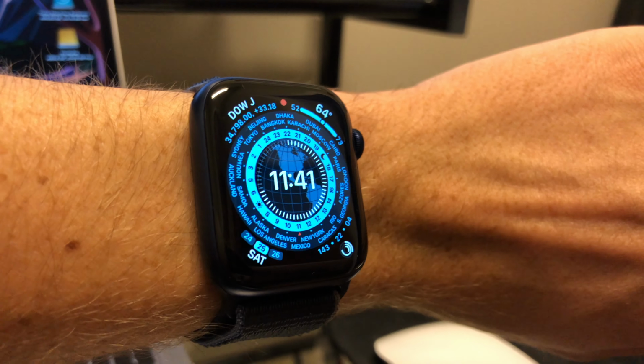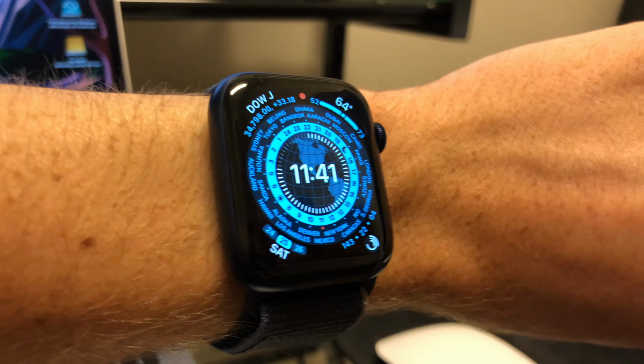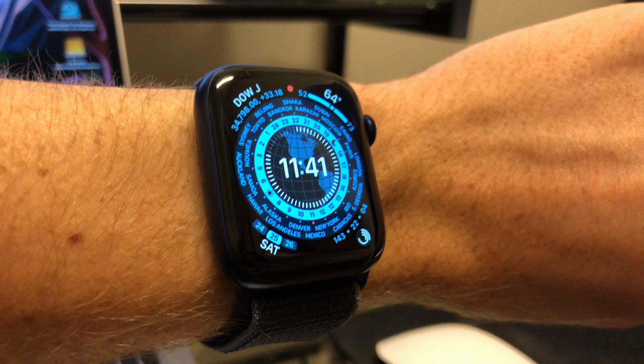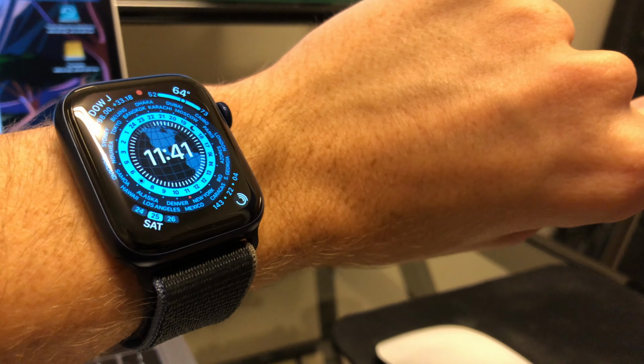Since the weather app was redesigned on iOS 15, that means you'll now get your next hour precipitation notifications on your watch, and you'll also get severe weather alerts. So that's pretty nice to have now.